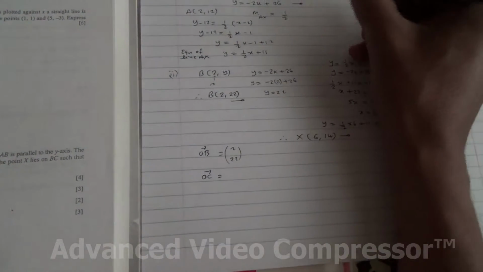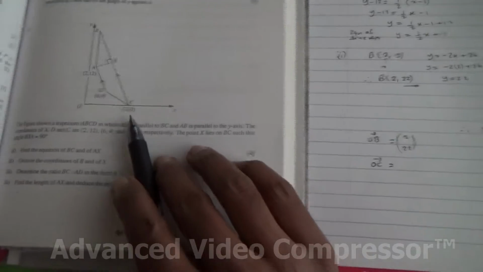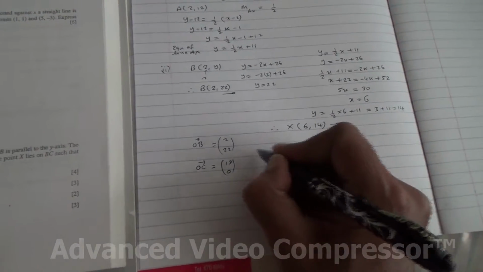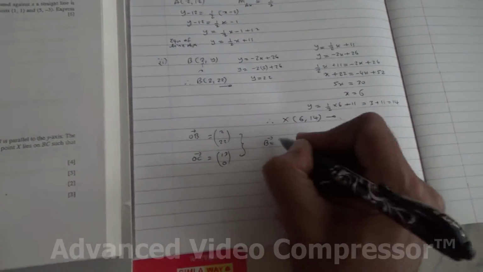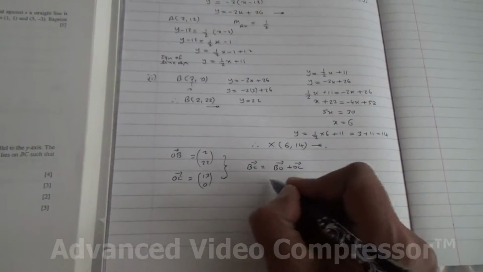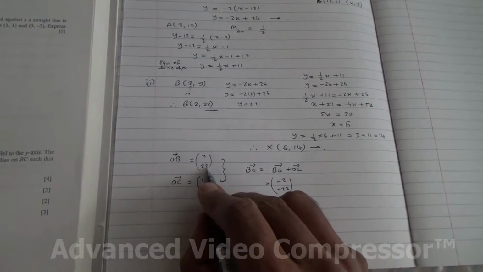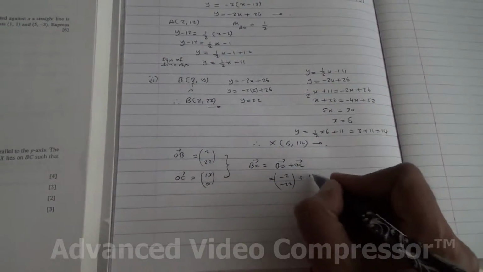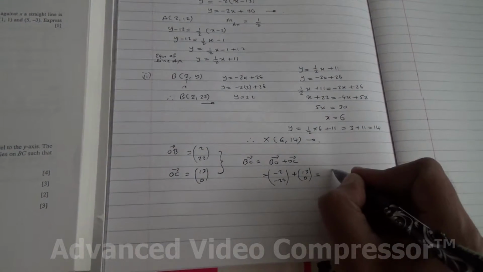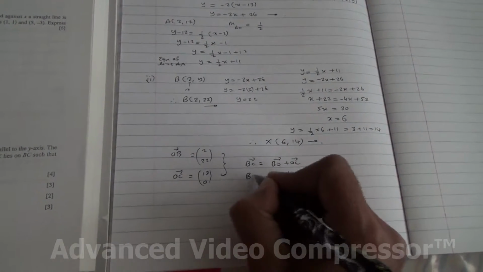So the vector OC is going to be, the point C was (13, 0). I'm mistaken here, I should have said this is C. Yeah, from here, C is (13, 0). Therefore, I can find the vector BC is going to be BO plus OC by definition of geometry. So this is going to be (-2, -22), because the opposite direction, plus OC, which is (13, 0). Therefore, you add these up and end up with (11, -22). So this is the vector BC.